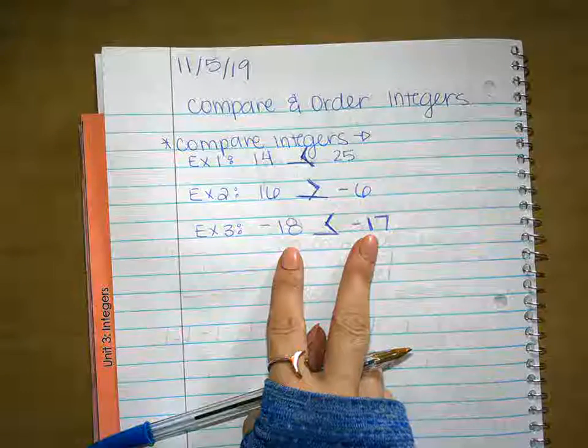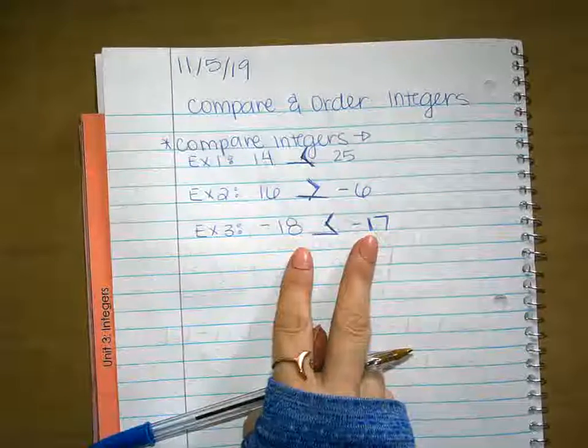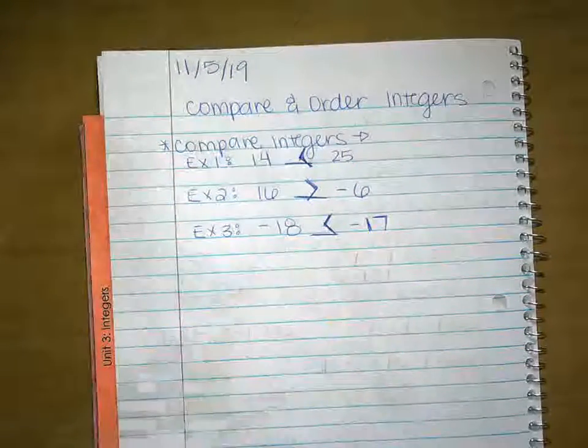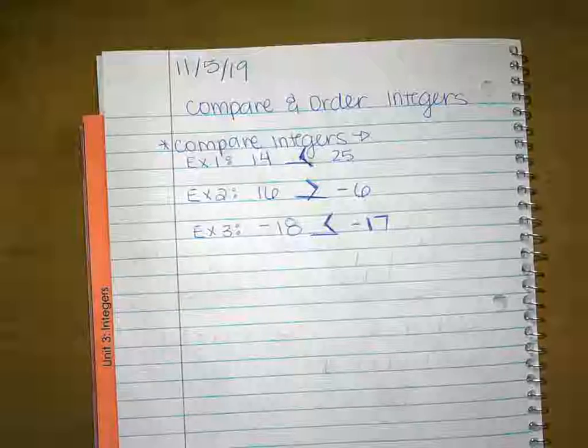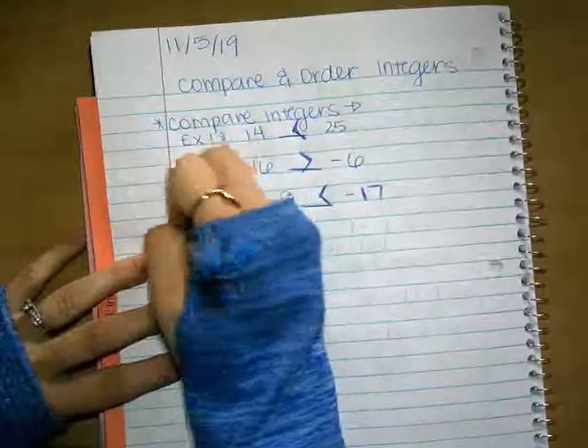Subtraction always. Do we remember all of that? I'm not really telling you anything new, right, guys? Questions on comparing? And obviously, if the numbers are the same, they are what? Equal. Hopefully I don't have to go over that one. So let's talk about ordering.